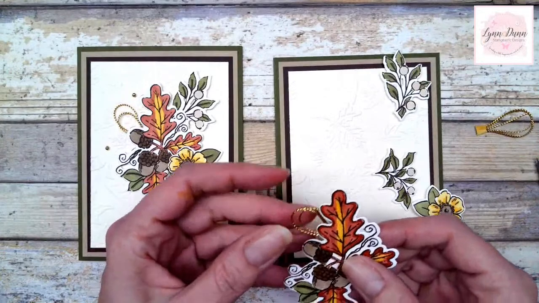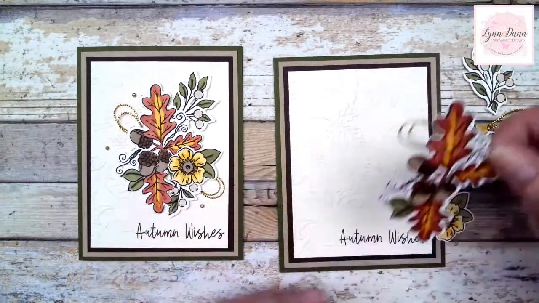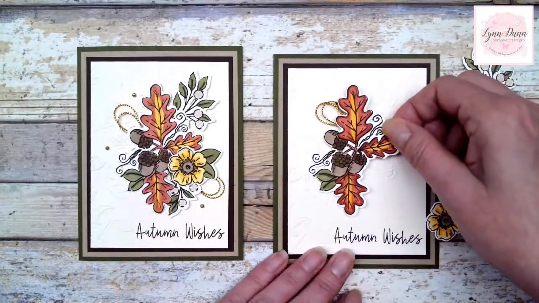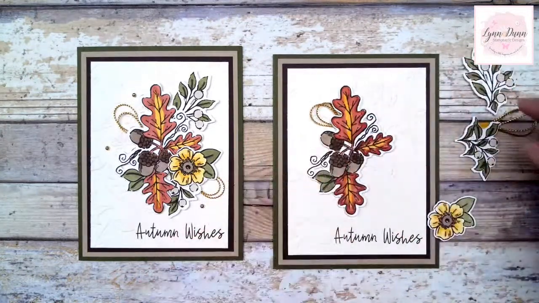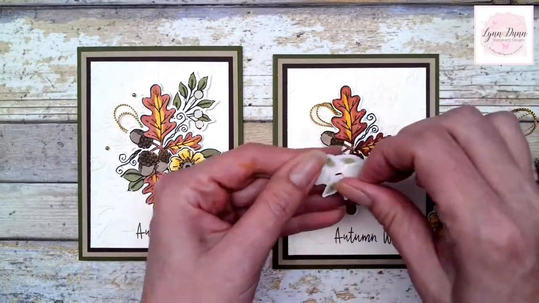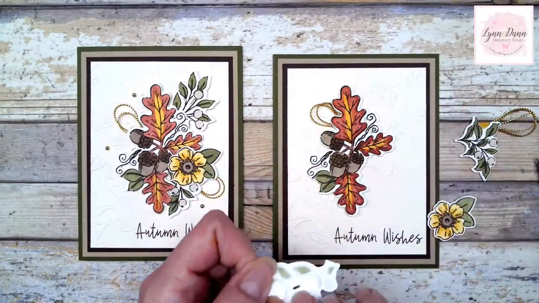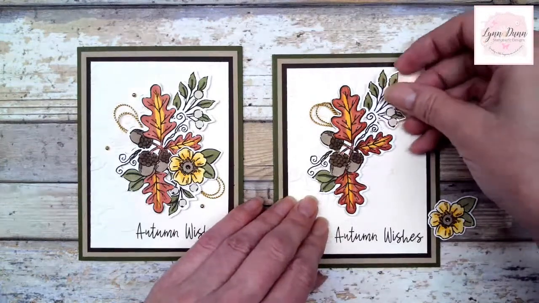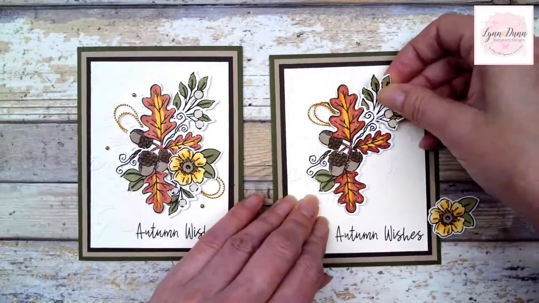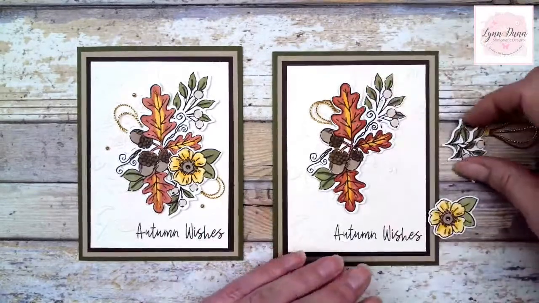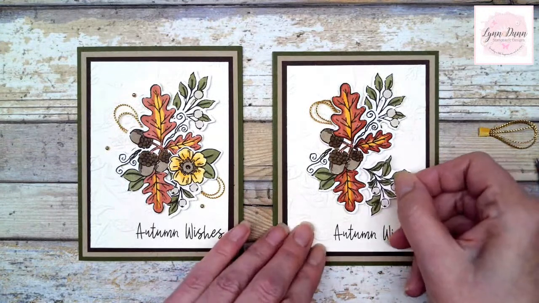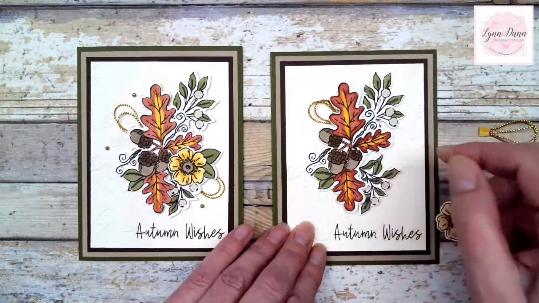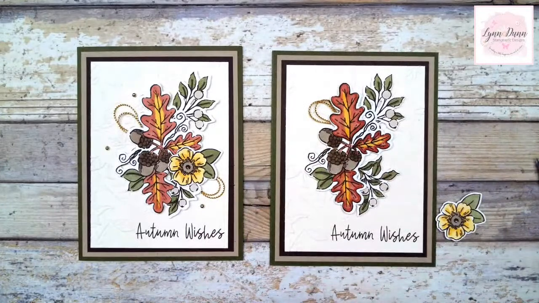And so that's our first part. So we'll add that. And then for these other pieces, I just tuck these right around. So like I said, I cut this out with the die, and then I just kind of tucked these pieces around my larger image. So we'll do that. And then I'm going to grab a glue dot.